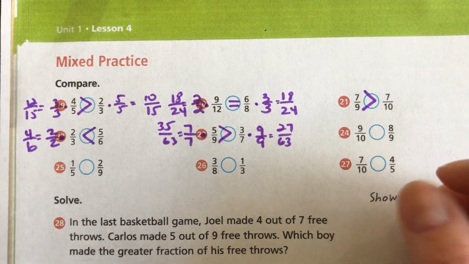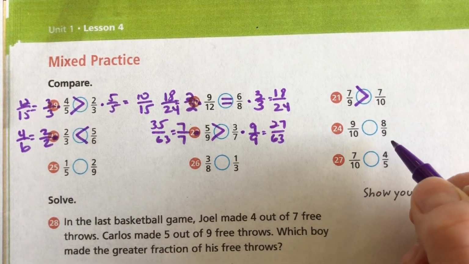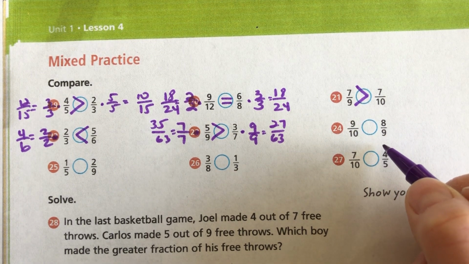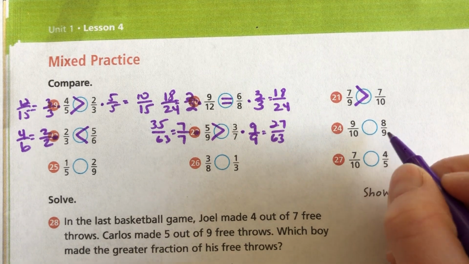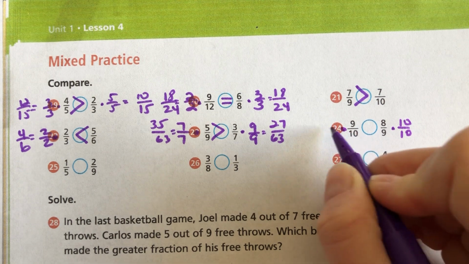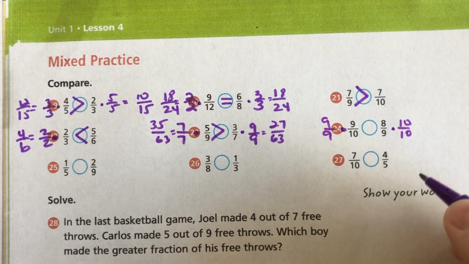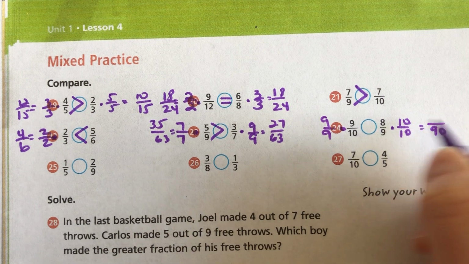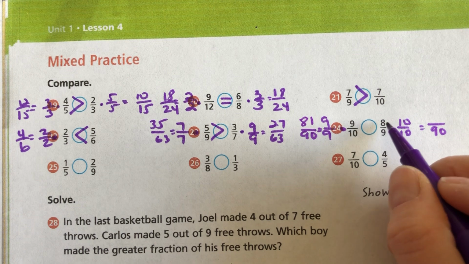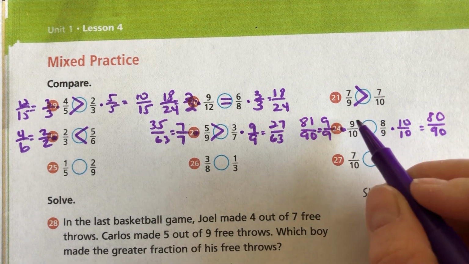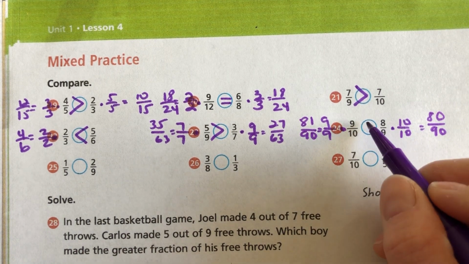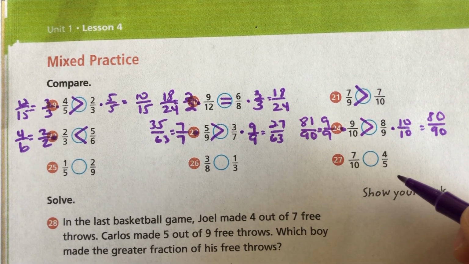All right, number 24, numerators are not the same. Denominators are not the same. It doesn't matter if a numerator and a denominator match, because that's not how we create equivalent fractions. So I'm going to multiply 8 ninths by 10 tenths. And I'm going to multiply 9 tenths by 9 ninths. This will allow me to get 90 in the bottom for both of them. 9 times 9 is 81. 8 times 10 is 80. 81 is greater than 80, and I can just look at the 81 and the 80 because my denominators match. So 9 tenths is greater than 8 ninths.